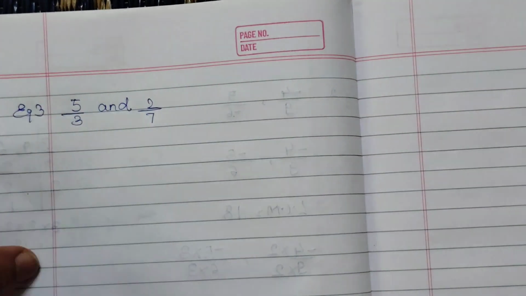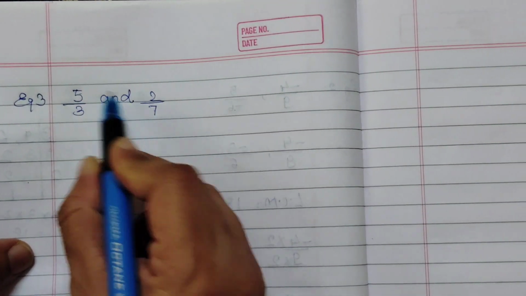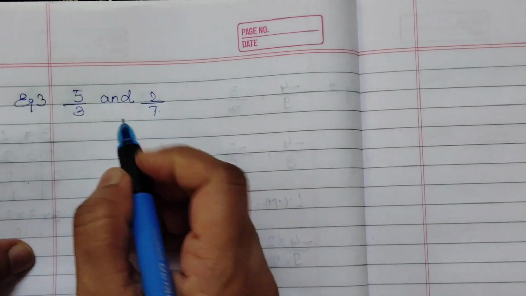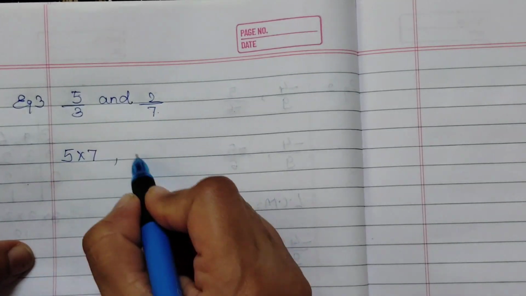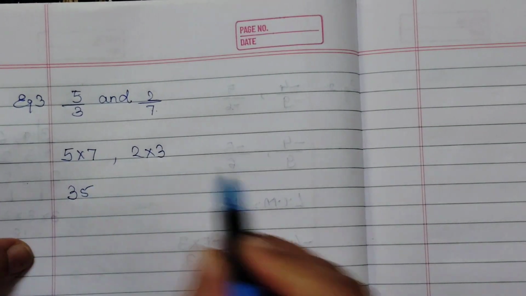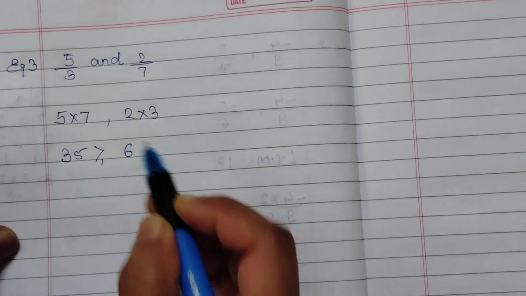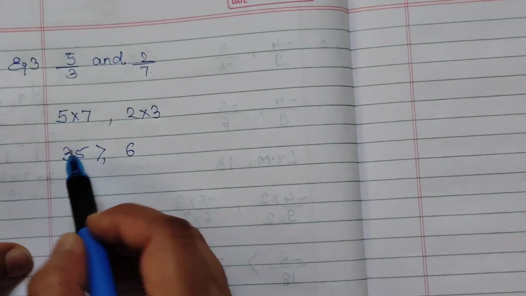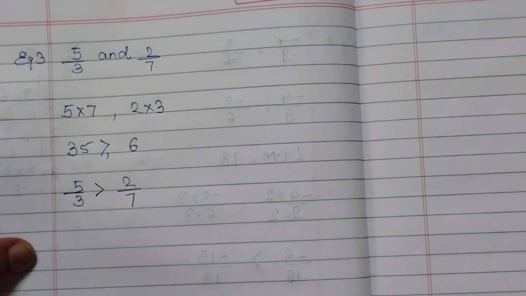So here we will cross multiply 5 by 7 and 2 and 3 we will multiply. So 5 into 7 and here 2 into 3. 7 5s are 35, 2 3s are 6. So which one is greater? 35. So we will write the question: 5 upon 3 is greater than 2 upon 7.